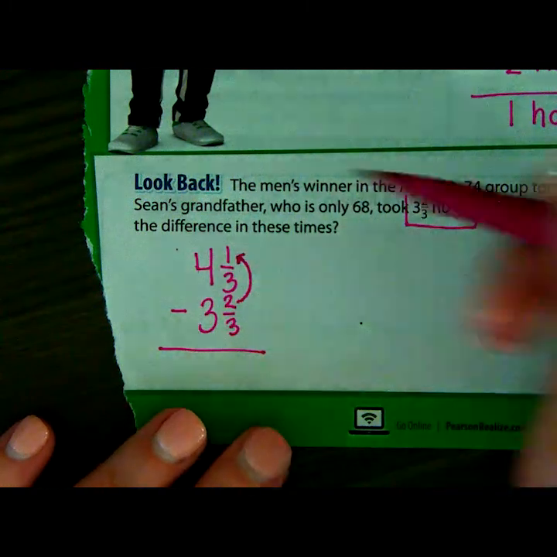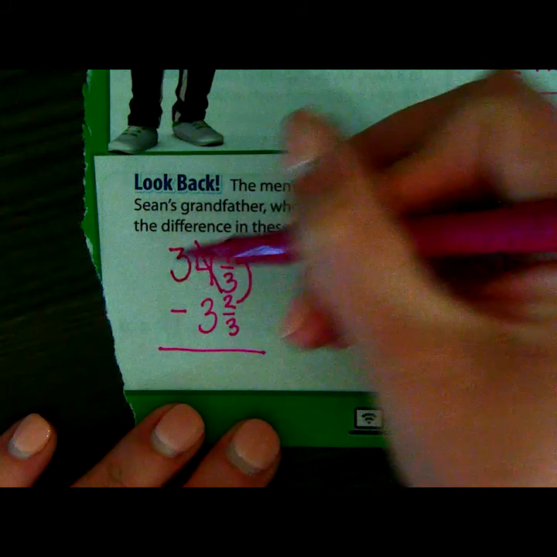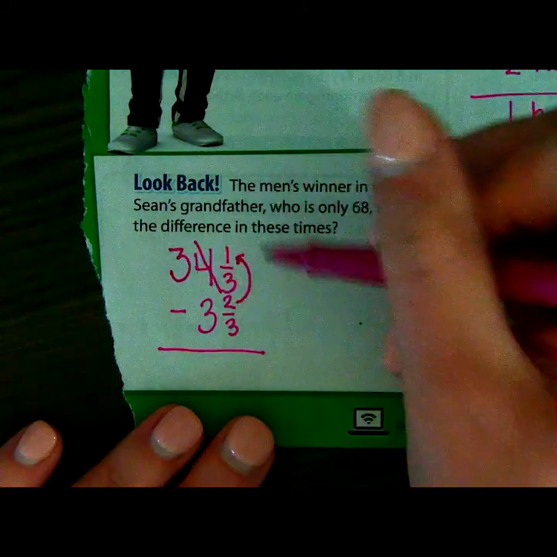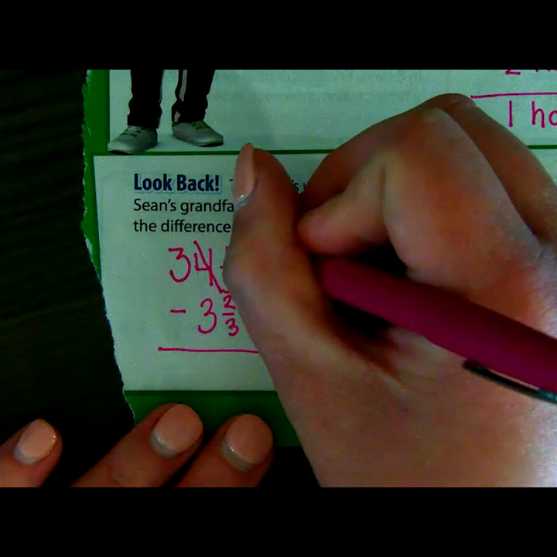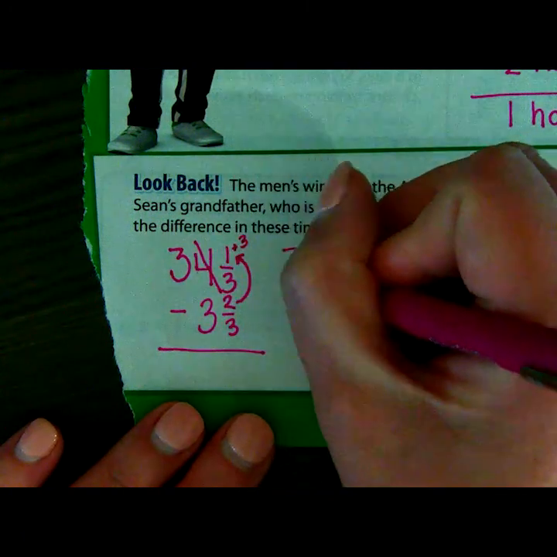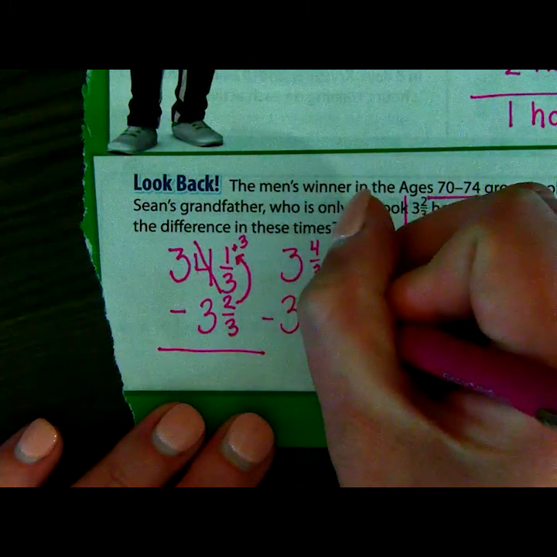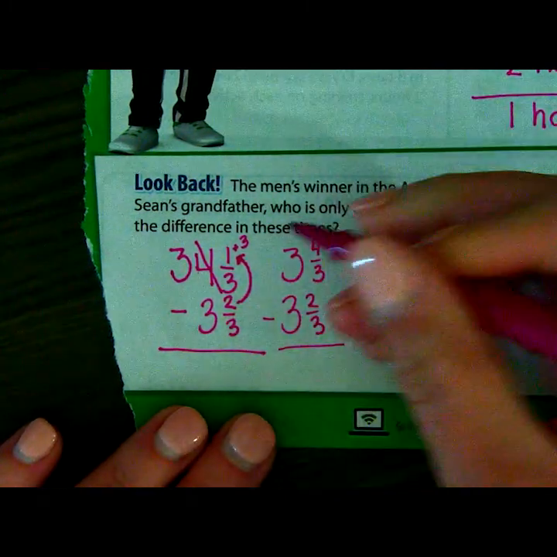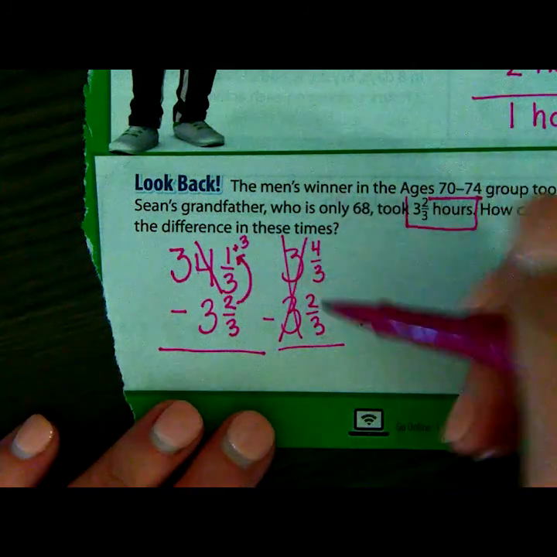So this is going to change to 3 hours. And then if I add the group of 3, so plus 3/3, I now have 3 4/3 hours. And I'm going to subtract the 3 2/3. Well, the 3's cancel out, obviously. And now let's subtract the fractions. 4 minus 2 leaves me with 2/3 hours.